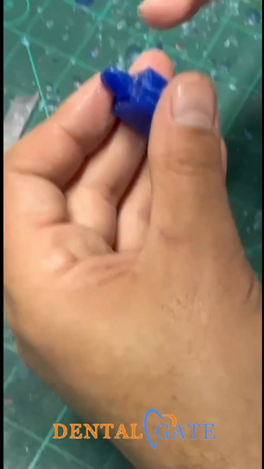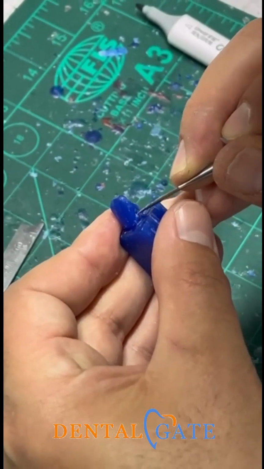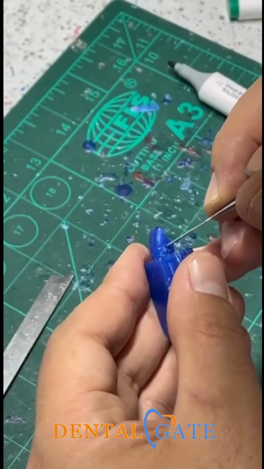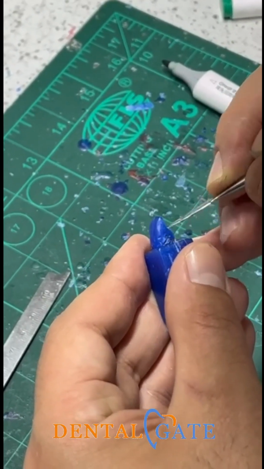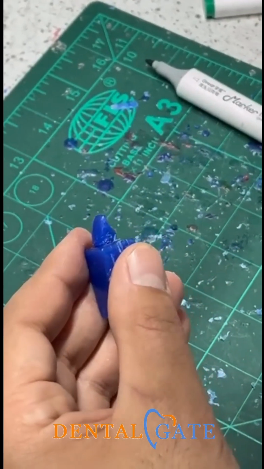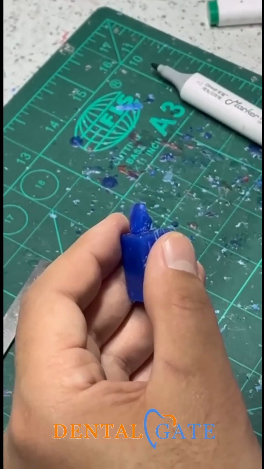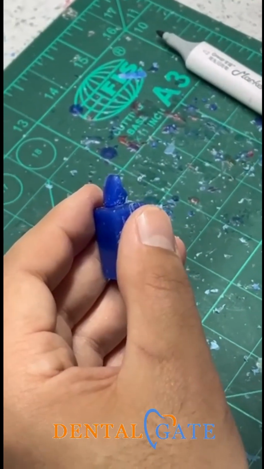So I need to produce the curvature. It will extend to represent the cemento-enamel junction with a height of 3 millimeters. But don't make it deep. Just a line without any anatomical features. Just make a line to make a separation between the crown and the root.